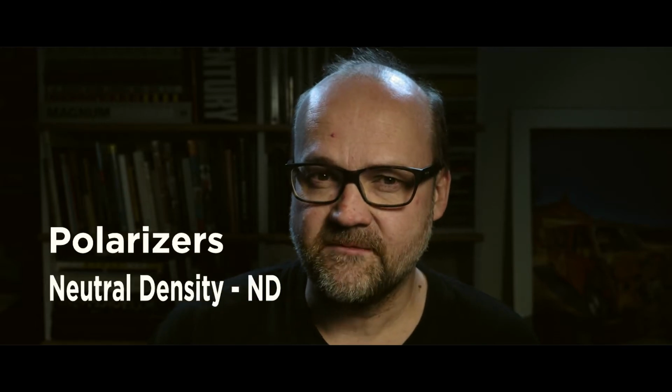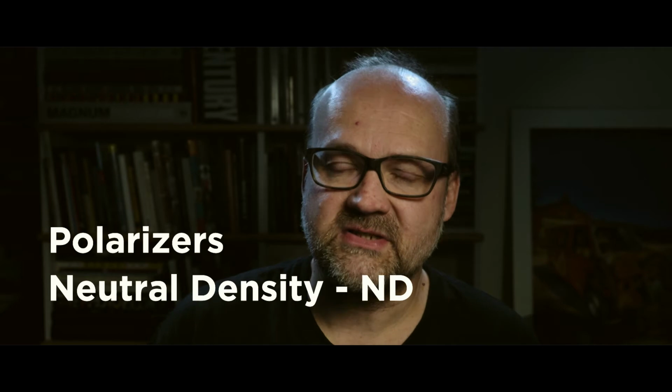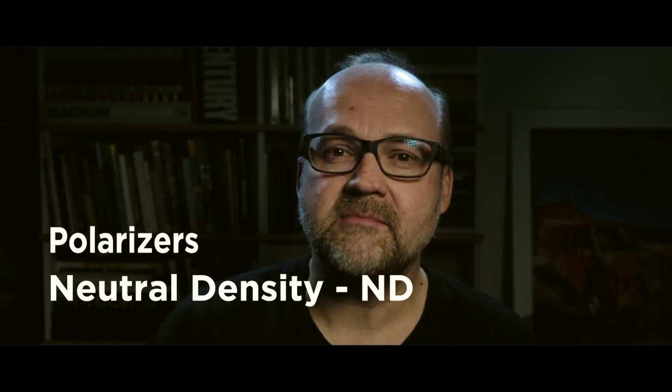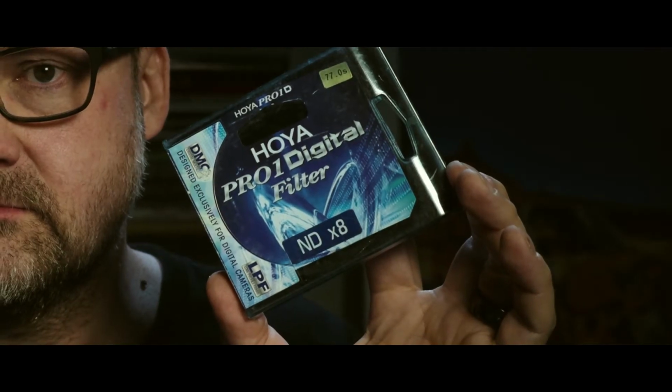But there are still two types of filters that are essential in digital image making. Polarizing filters and neutral density filters. Polarizers cut flares from different materials like leaves, glass, water, and so on. Flares can be impossible to get rid of even in post. I will talk about polarizers in another video. Today's topic is the other one, neutral density filters.